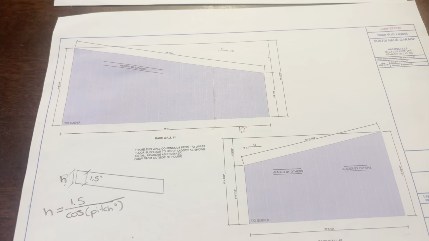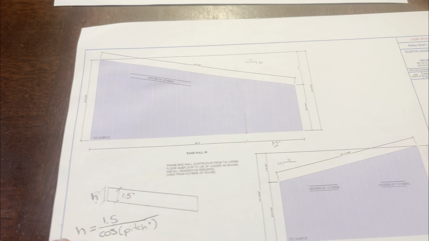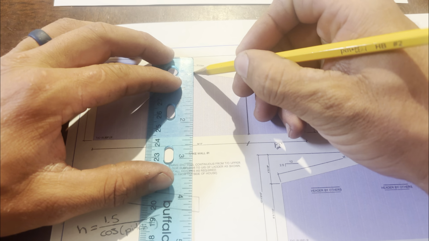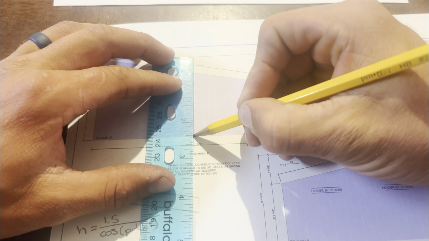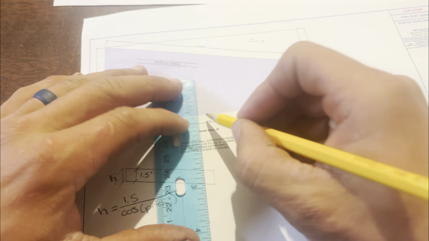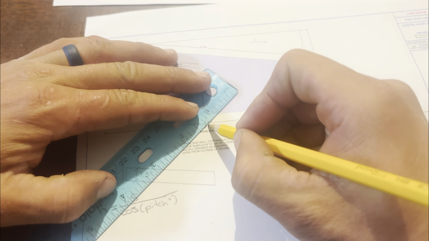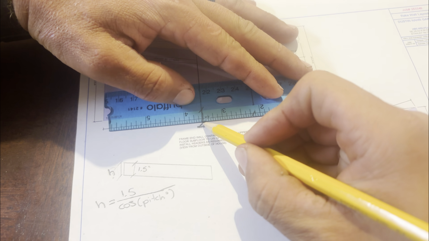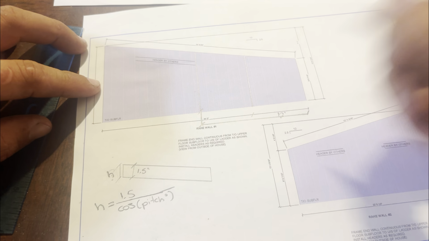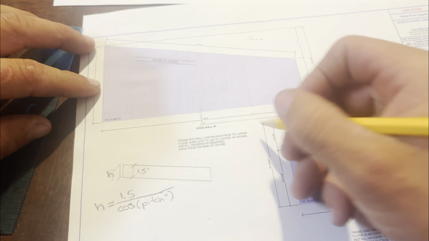That's good. All right, let's say that I got a king stud. I want to measure out this king stud right here, and I want to know exactly what it should be. And let's say the drawings are calling for this dimension, let's just say, I'm going to eyeball it here, but let's call that 18 feet.